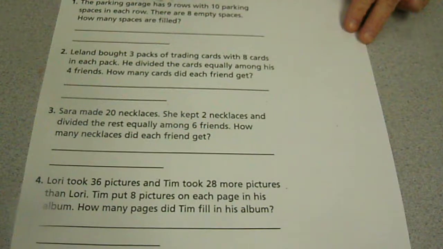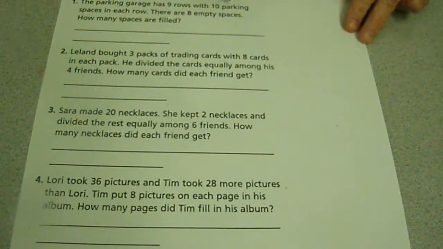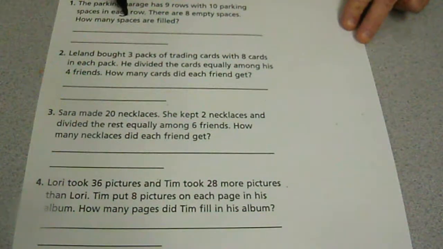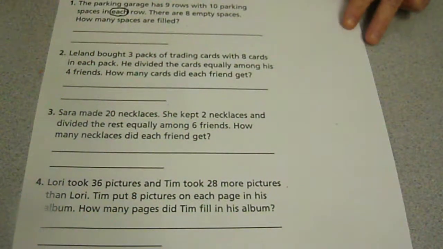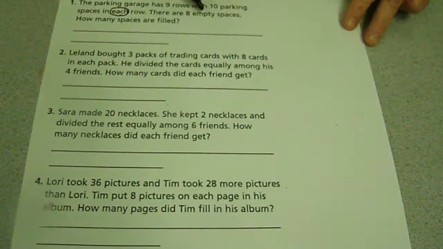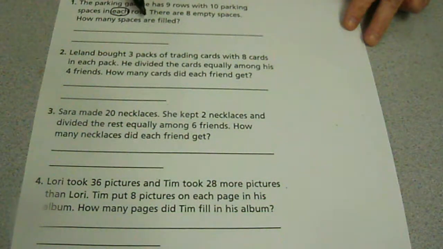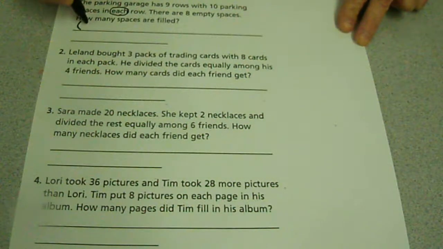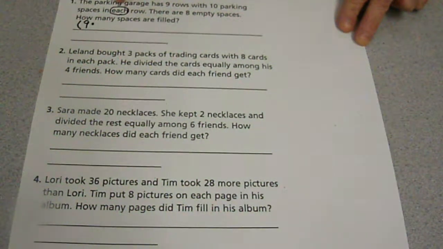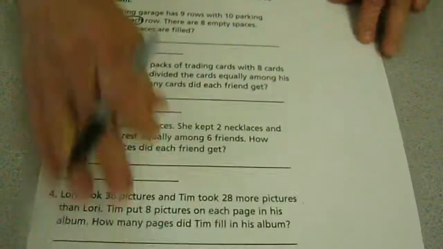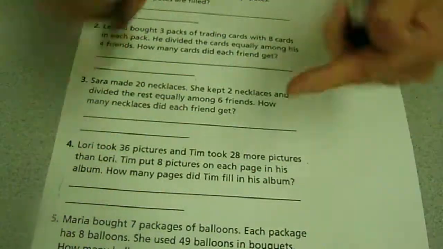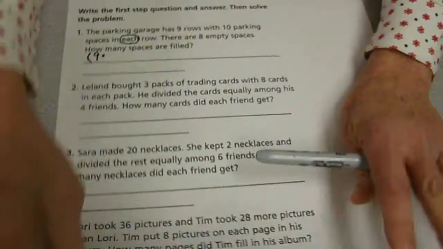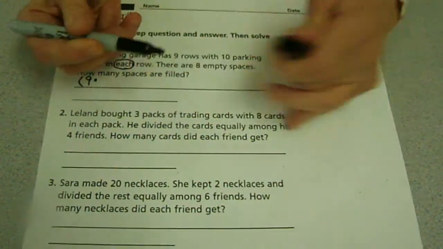The parking garage has 9 rows with 10 parking spaces in each row. I'm going to circle my "each" here because now I know it's a multiplication. There are 8 empty spaces. How many spaces are filled? So I can find out how many spaces there are altogether. There are 9 rows times, because I have "each," 10 parking spaces in each row. So 10 would be my each.